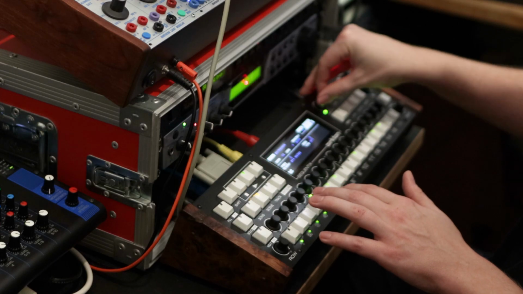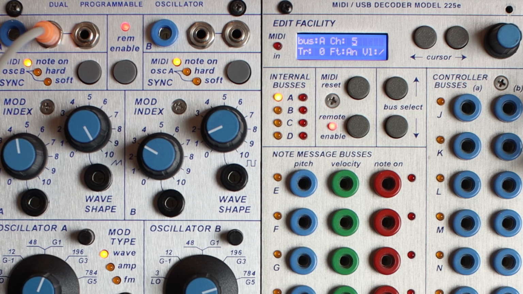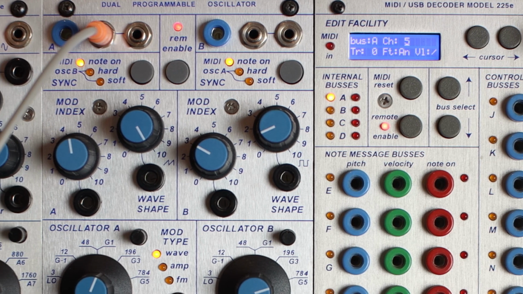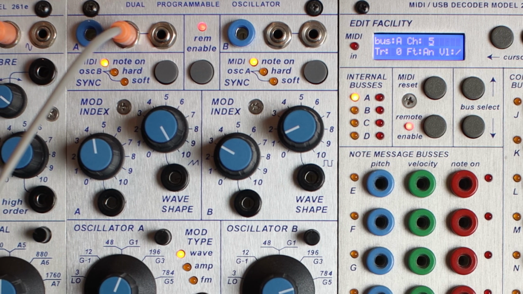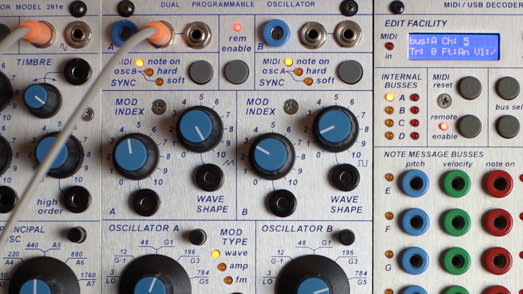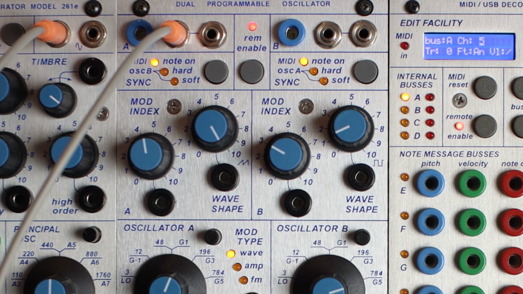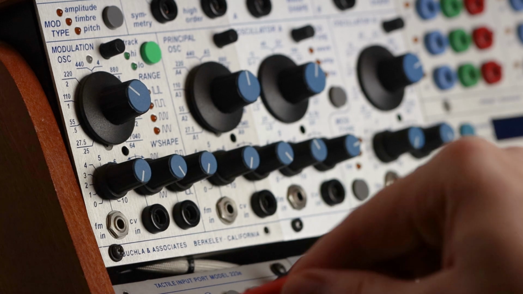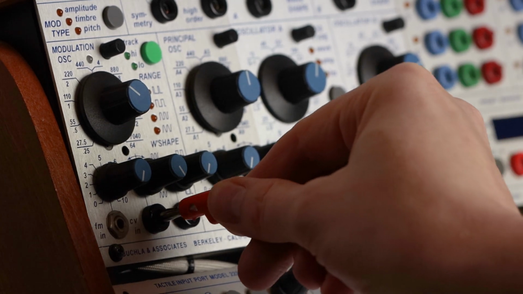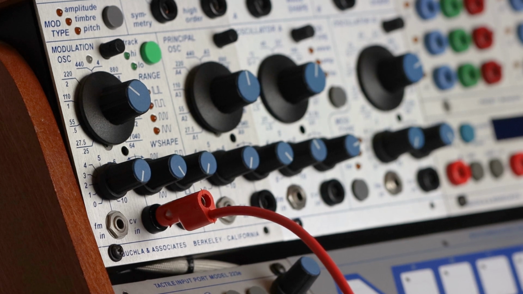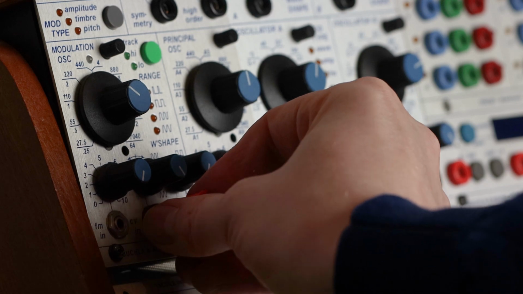I have the Cirklon connected to the Doepfer A-190-3... MIDI USB decoder with a standard MIDI cable. This way the Cirklon can sequence the principal oscillator with the 261E and oscillator A in the Studio H DPO via the internal buses. But both these oscillators are dual and you can't control the remaining two modulation sections with an internal bus. I could use an external bus on the 225E, but the pitch inputs on especially the Booklet E oscillators are not that reliable.